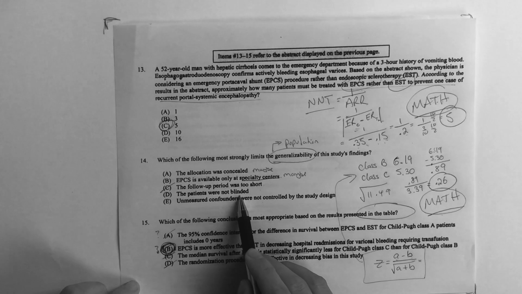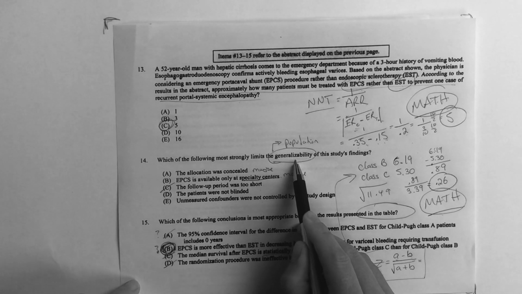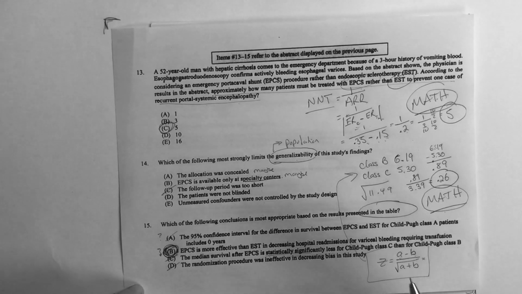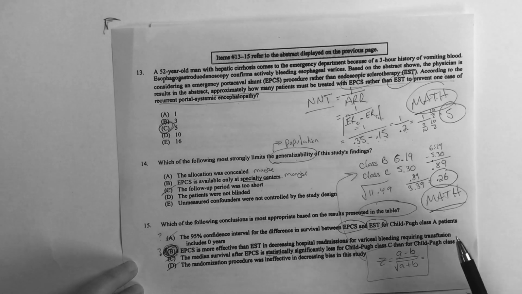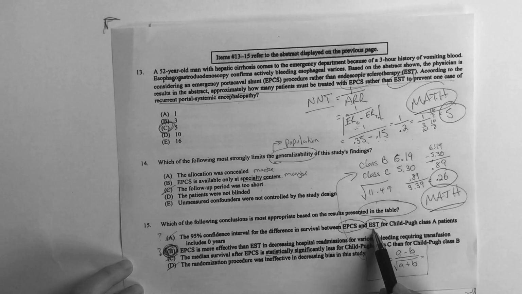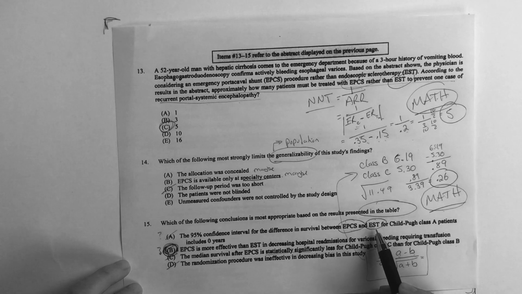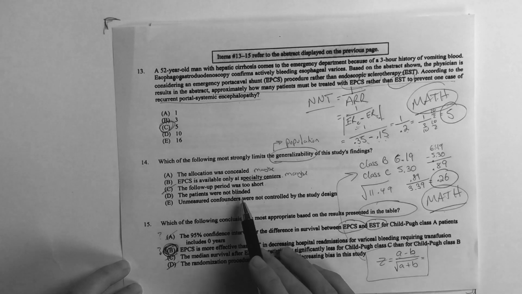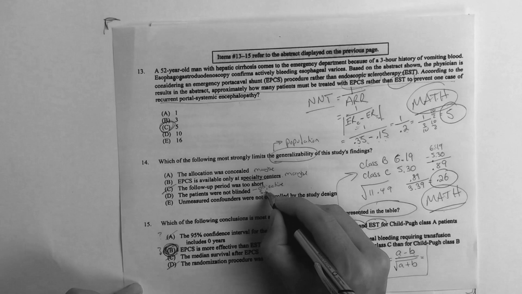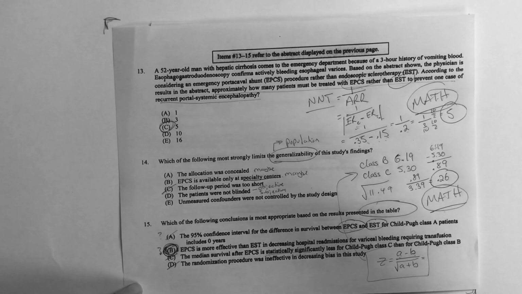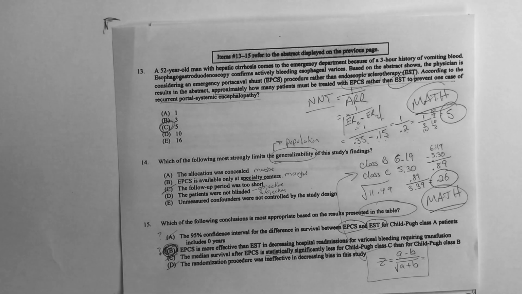The patients were not blinded. Okay. Well, would that impact generalizability? Let's think about this. This study was really just between two procedures, right? It was just between the emergency portocaval shunt and the sclerotherapy. So it wasn't like there was a placebo involved. So the fact that the patients weren't blinded isn't as impactful in an objective test or study versus a subjective one, right? Now, if it was a subjective one, where you had subjective answers, then yes, the patient not being blinded to what they were doing would be very impactful. But the fact is, this was more of a procedural study, so not as impactful.